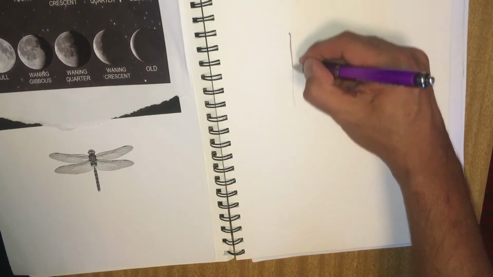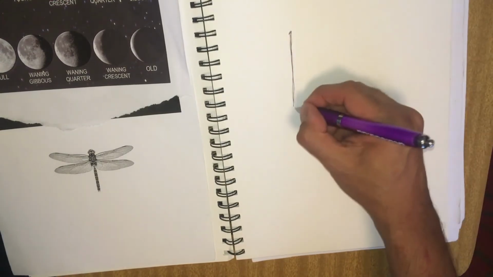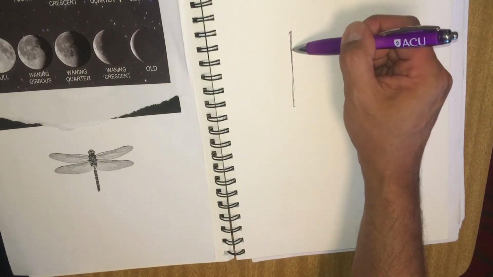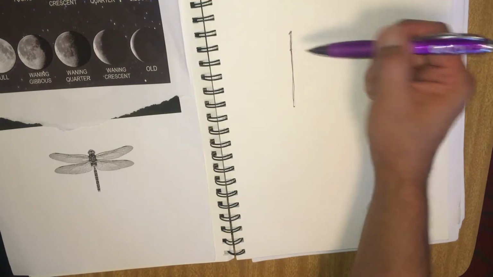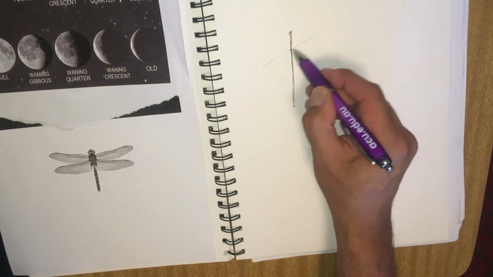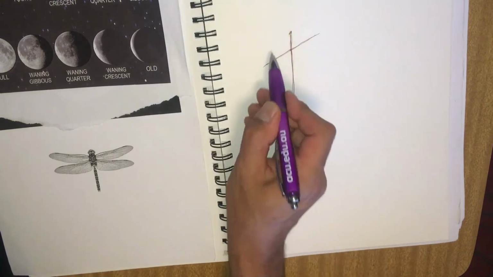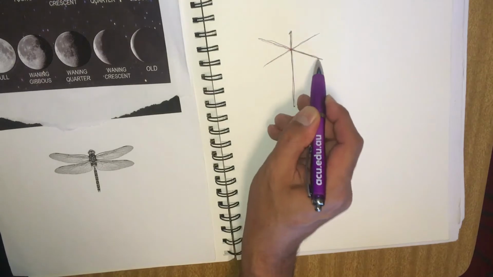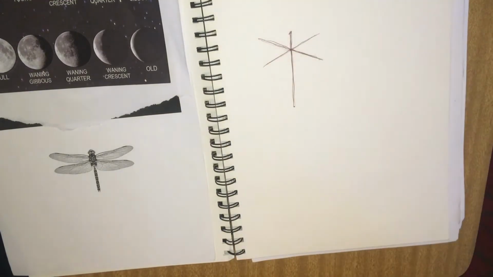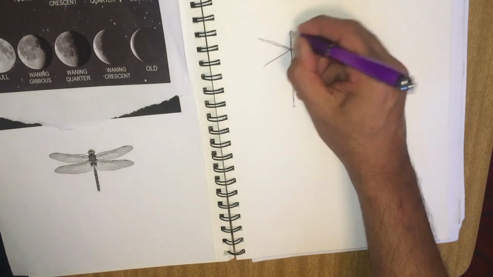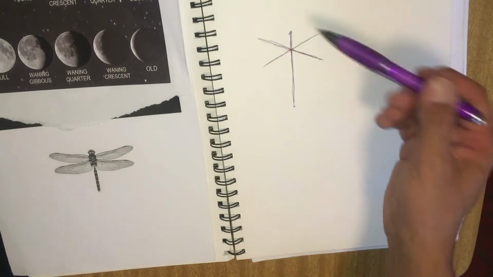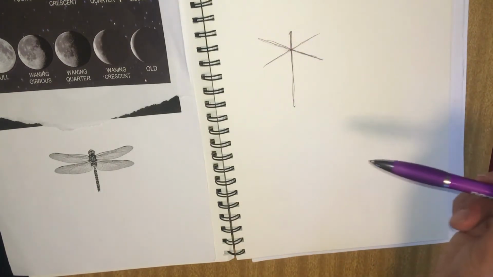I'll go straight down, so this is the body and the head. Then I'll go all the way to the top, so probably about a quarter of the way up. And then I'm going to use an X. So they all represent a wing each. This is the body and the head of a dragonfly. And that is as simple as it can be. If you wanted to, you could do a circle there, you could do a point there. It's up to you, but I quite like the simplicity of that. I know personally that that represents a dragonfly.